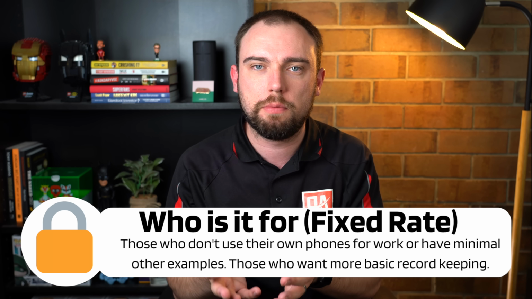Maybe you get a work phone provided, for instance, and therefore your total costs are lower, and therefore the fixed rate might be better for you. So do the calculations for both methods and pick which one is going to maximize your return.